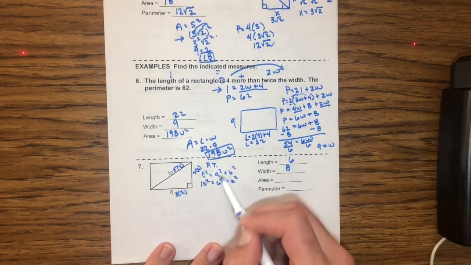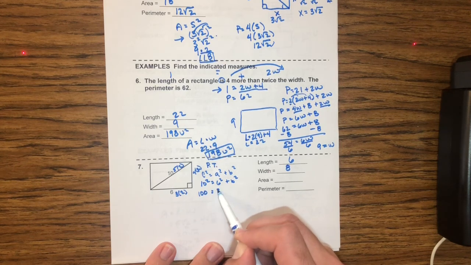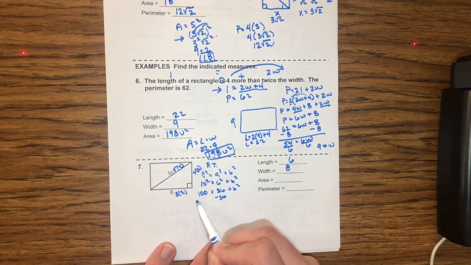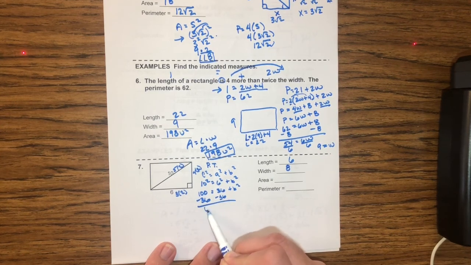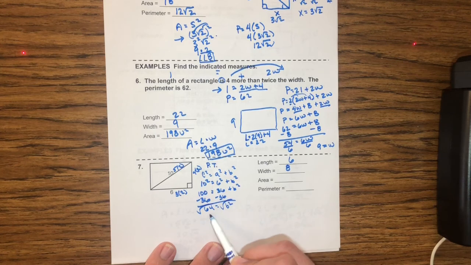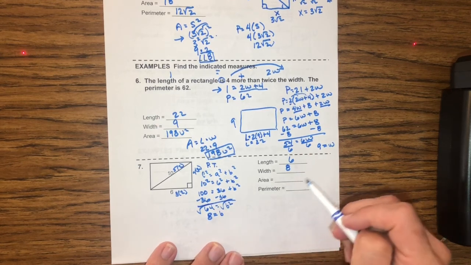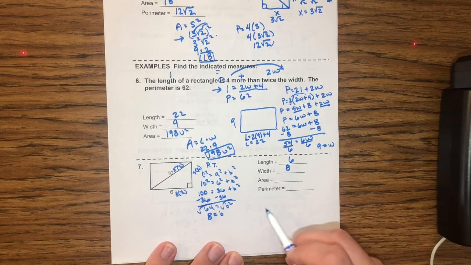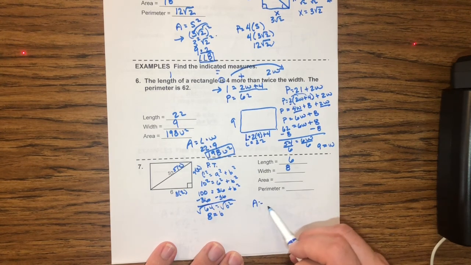If you were going to do Pythagorean theorem, you would have 100 equals 36 plus b squared. Subtract 36 from both sides and get 64 equals b squared. Then take the square root. I know I kind of went through that fast, but I'm hoping you guys remember the 3, 4, 5 Pythagorean triple. So now if we know that it's 6 by 8, area is going to be length times width.